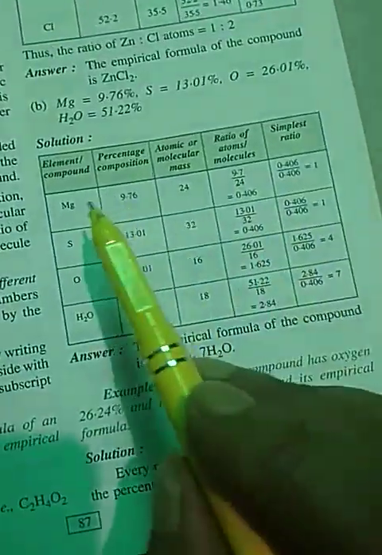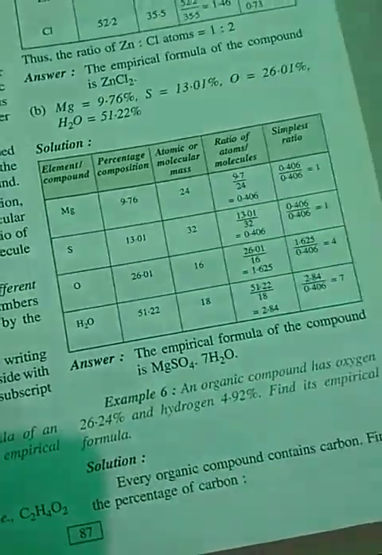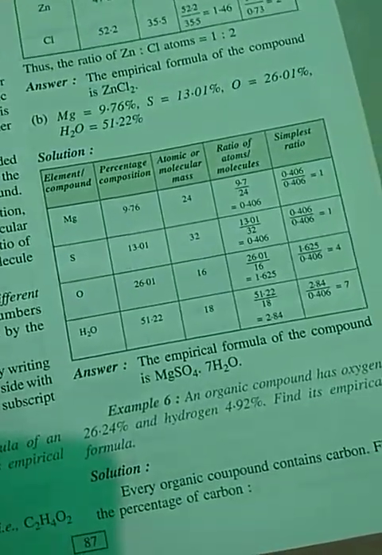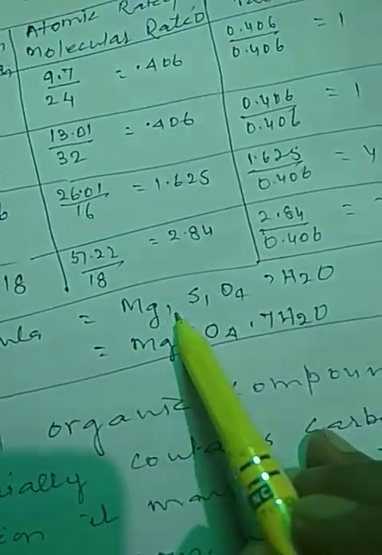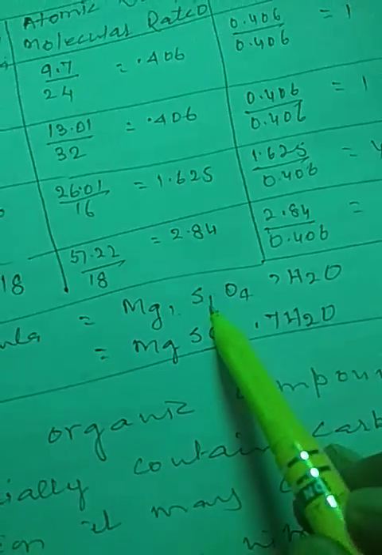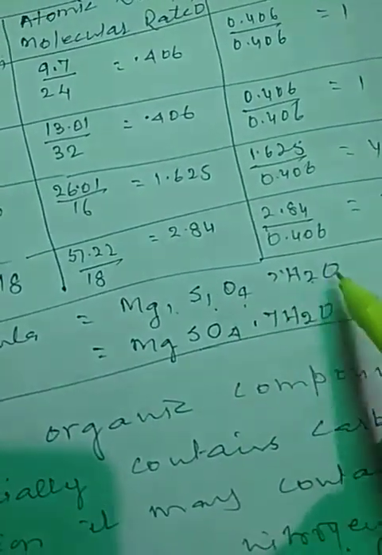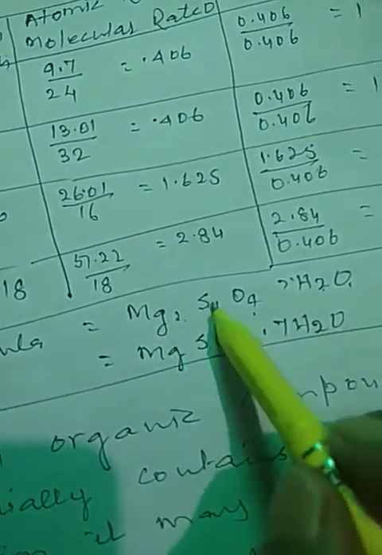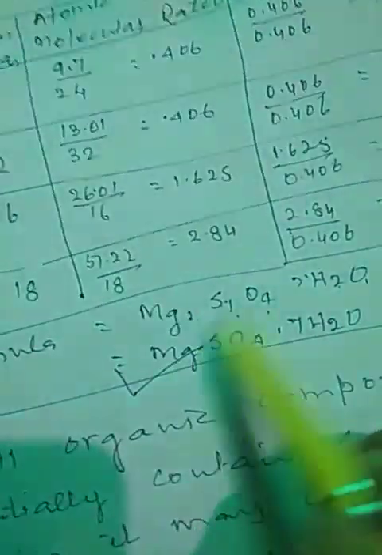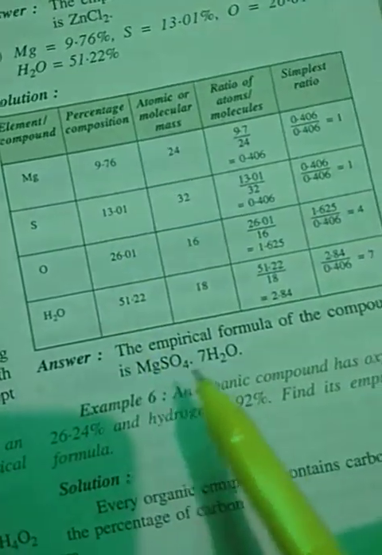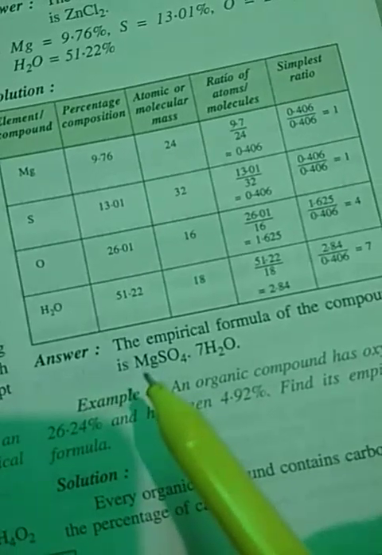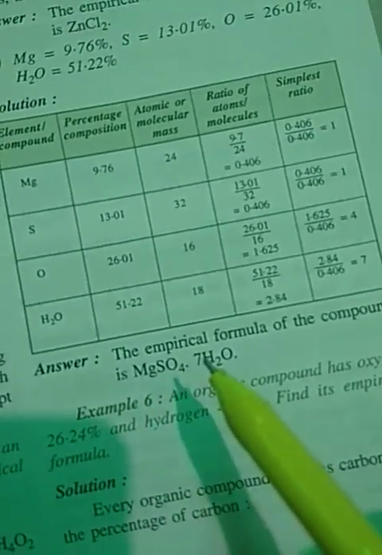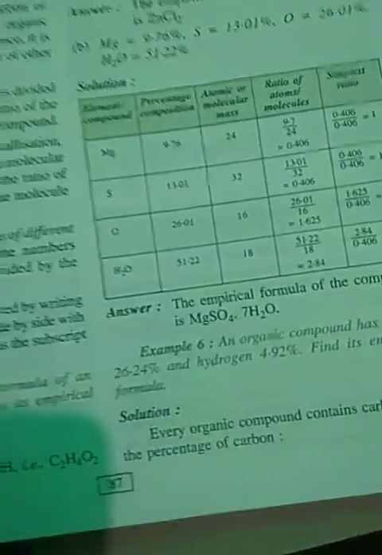Then Mg1, Si1, S1, O4, 7H2O, but we don't write 1, it will be MgSO4.7H2O. MgSO4 means this is magnesium sulfate in which 7 molecules of water are associated.